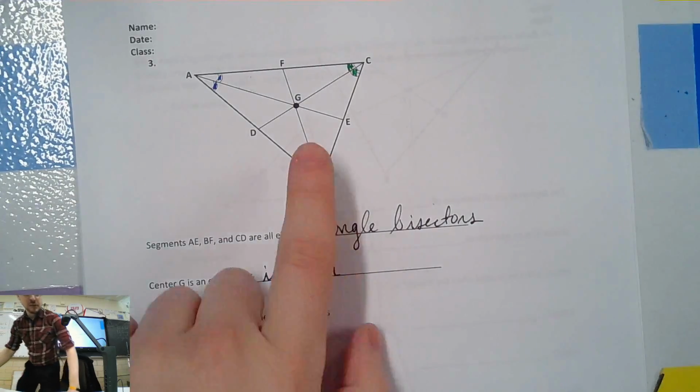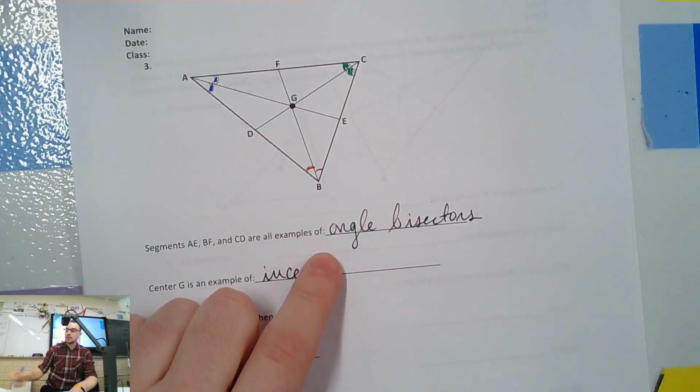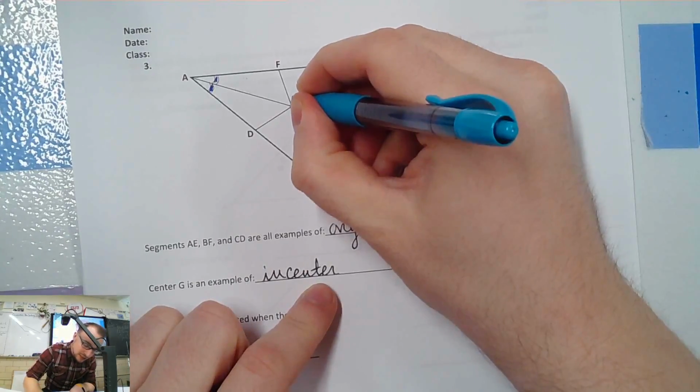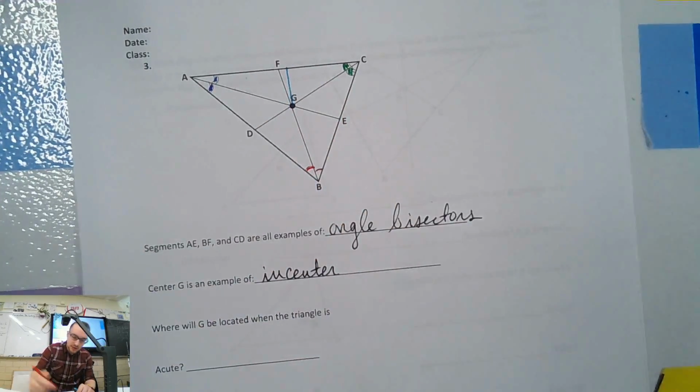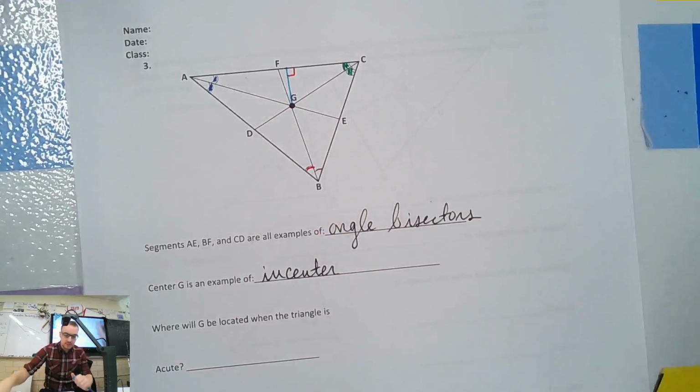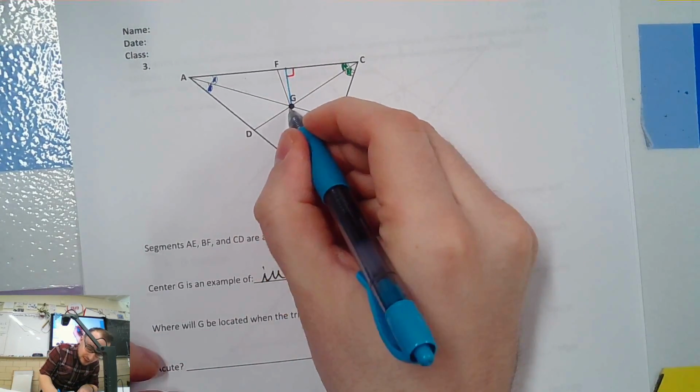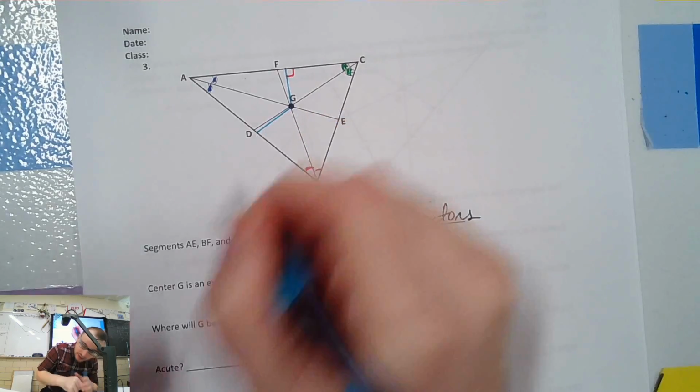So when we measure from here to the side of the triangle, we always measure perpendicularly. So this looks about 90 degrees, right? From G to this side, well, that looks about here. That's about 90, I think.